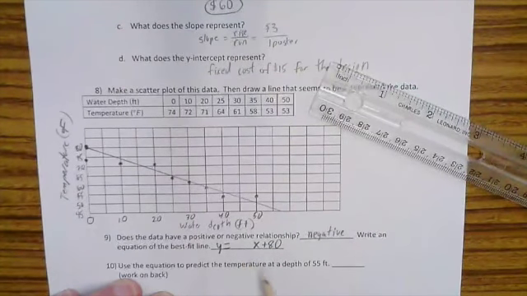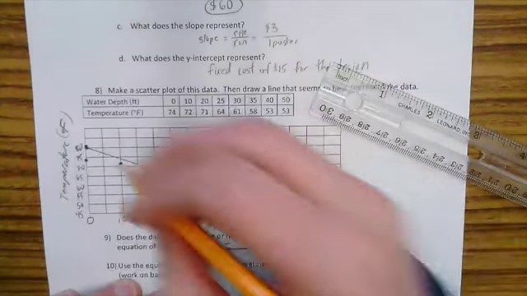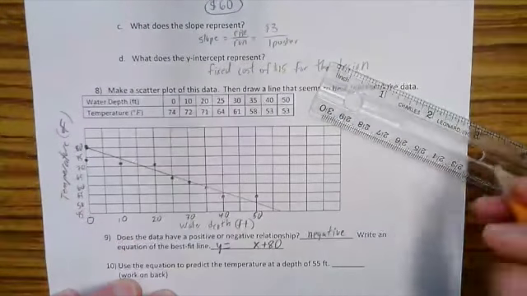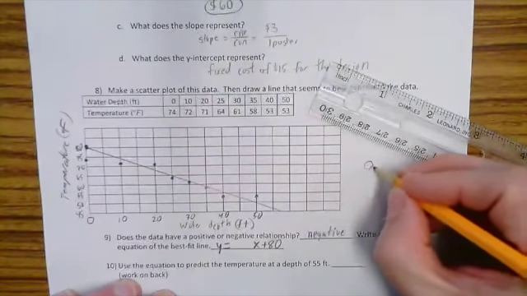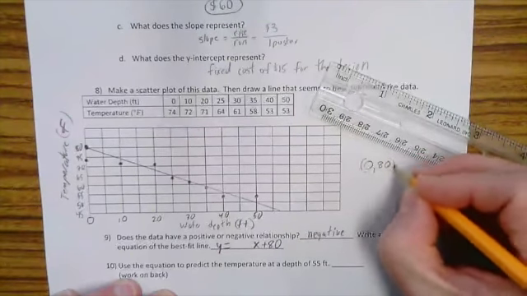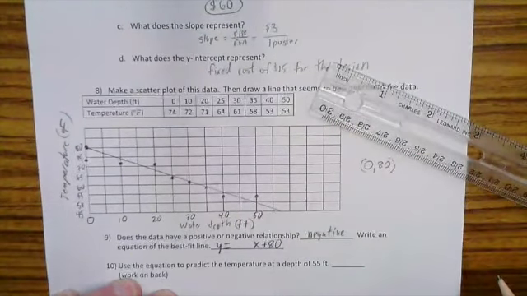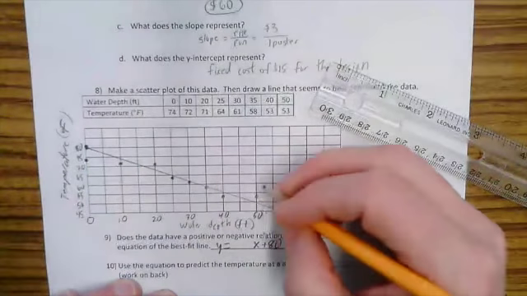All right, so now the slope. This one's a little bit challenging. I do already have one point here. I know that the graph goes through the point (0, 80). I need to find another point. I usually try to find a point way over to the right if I'm using one way over to the left.